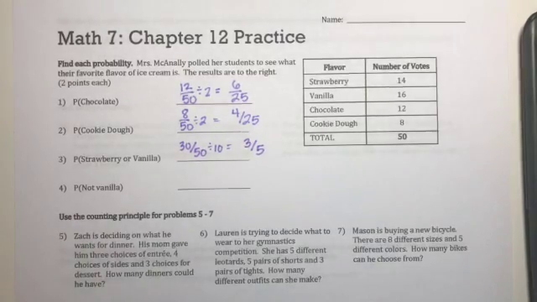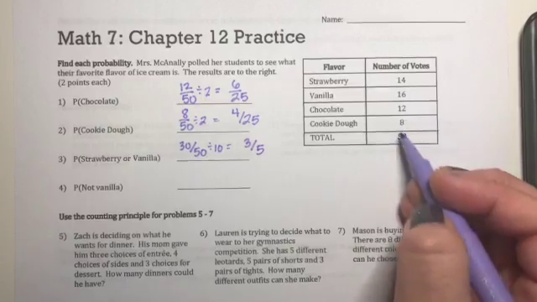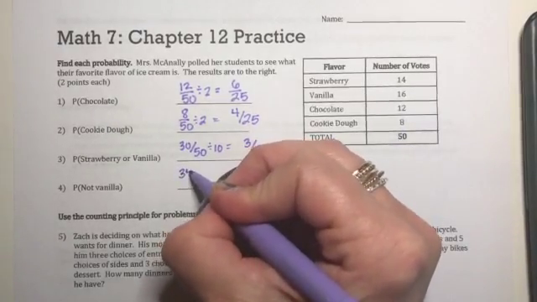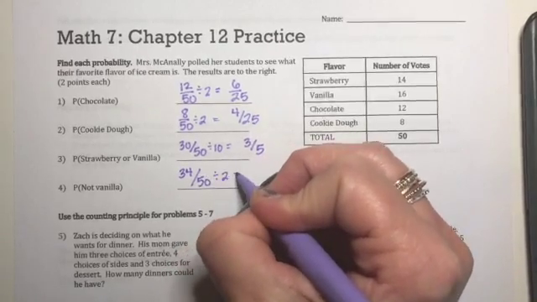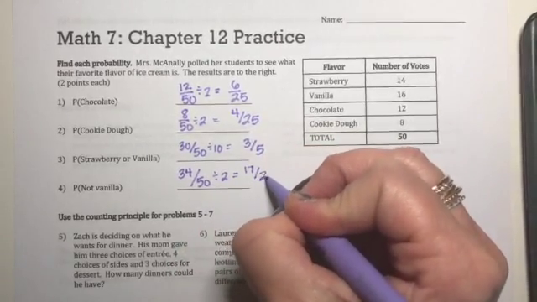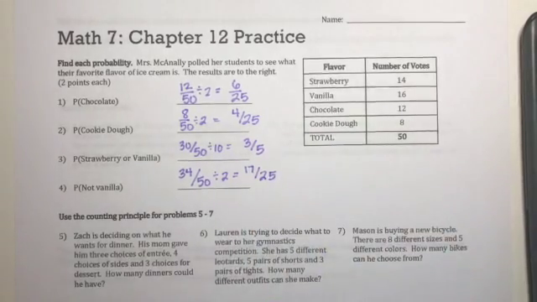And then what's the probability that someone picked something that's not vanilla? Well, if 16 are vanilla, that means 34 are not. So 34 out of 50, we would divide it by 2, and that's 17 out of 25. Okay, basic probabilities, simplest form, the end.